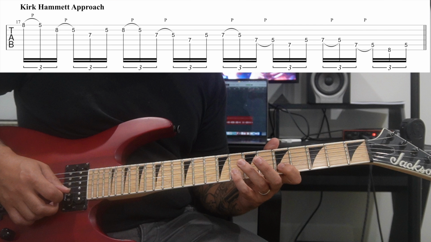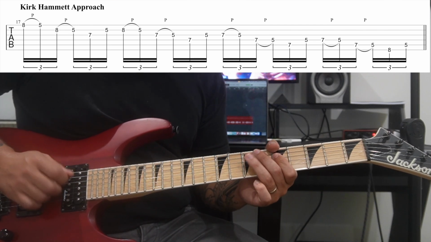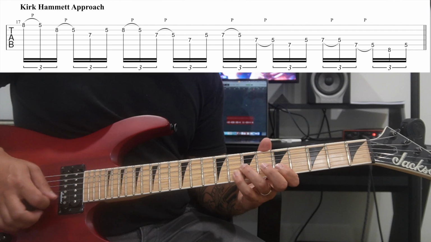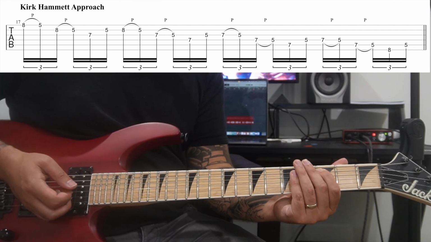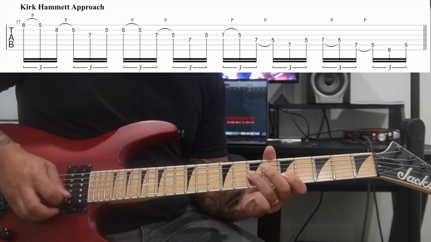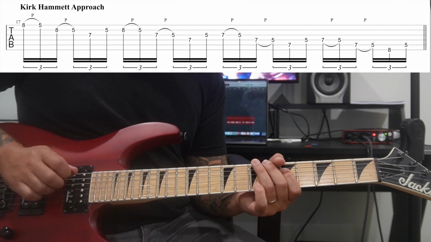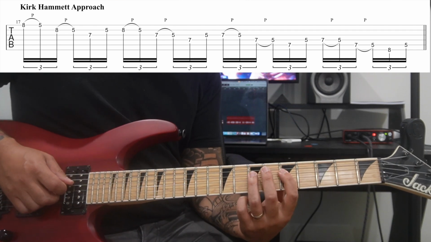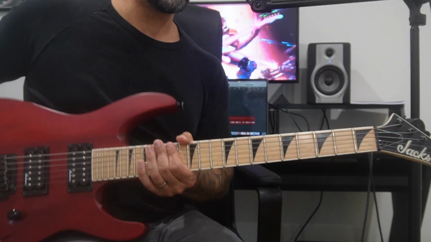So from the 2nd string, and I'll go. Kirk tends to do something like this. He'll just jump back to the position behind where he usually is. But I just think that idea of returning back to a previous string is a really simple sequence to implement in your playing. Okay, so that would be the Kirk approach.